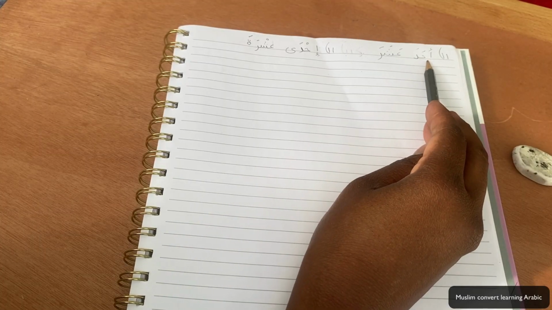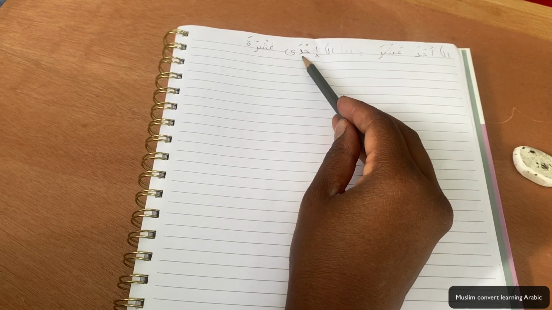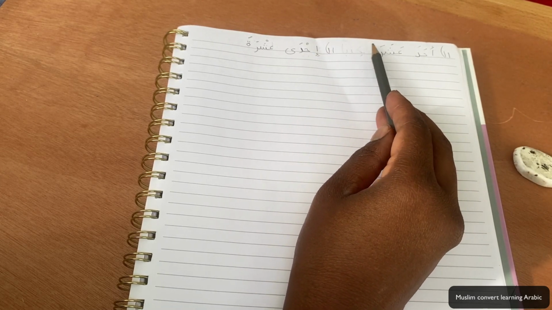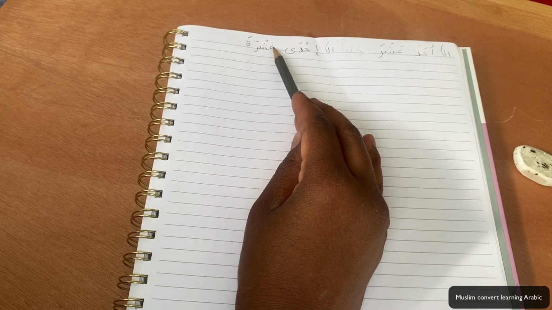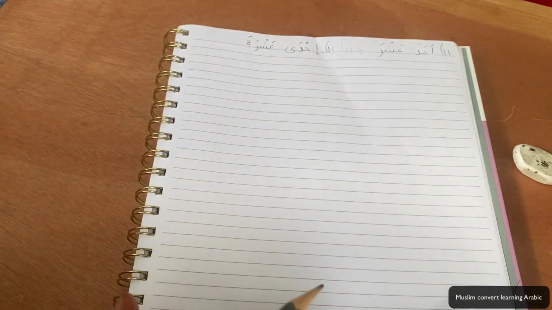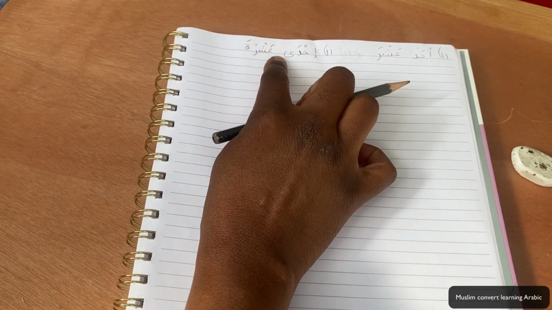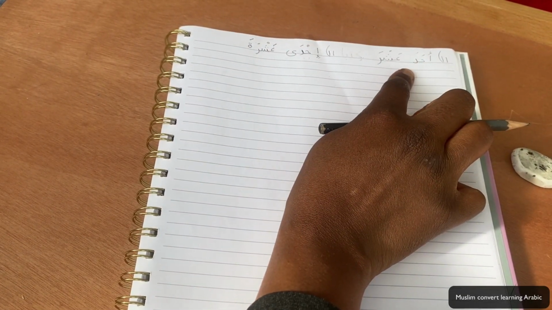This is the masculine, feminine. Ahada, ihda, and then ashara, but here it's not ashara, it's ashrata. That's 11, okay? So this is when you're counting feminine items, masculine items.